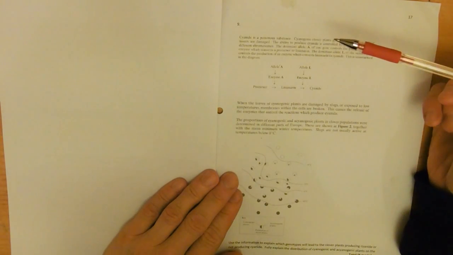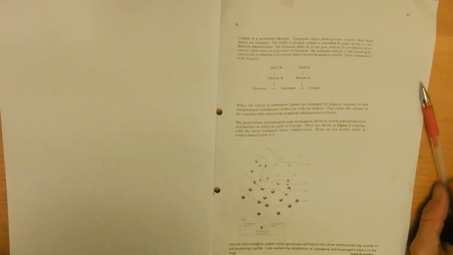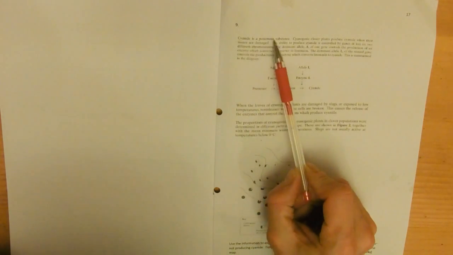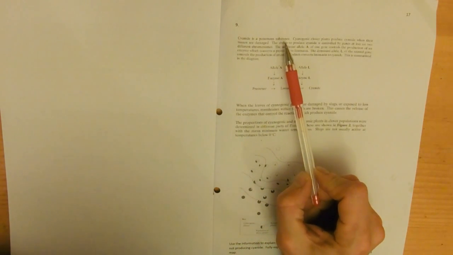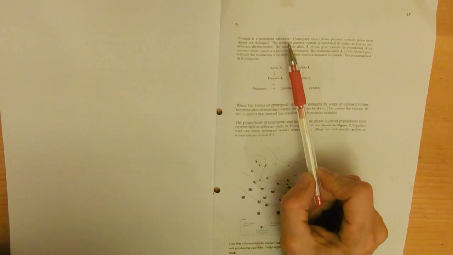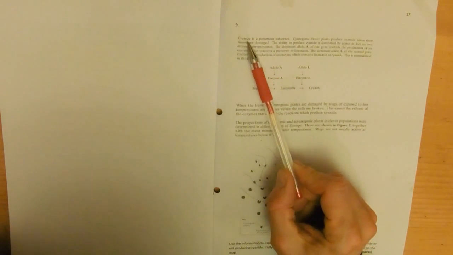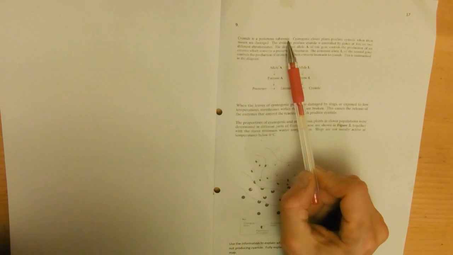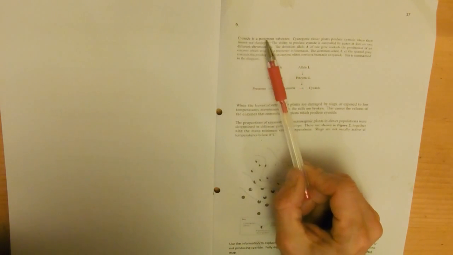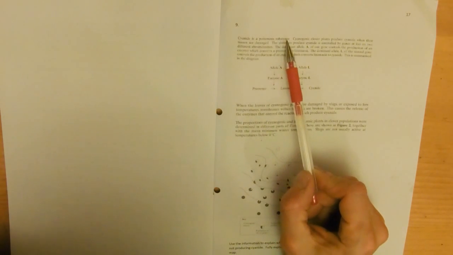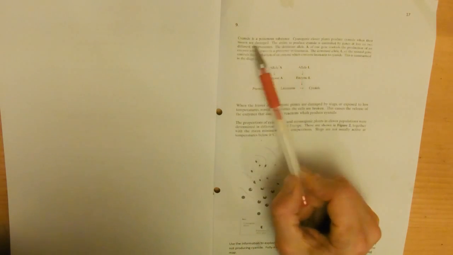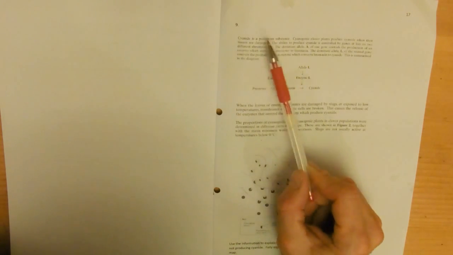Cyanide is a poisonous substance, and you know this because you've done the respiration topic, and you know that it has an effect on respiration. You've met cyanide previously as an example of something that stops active transport as well. So you recognise cyanide.